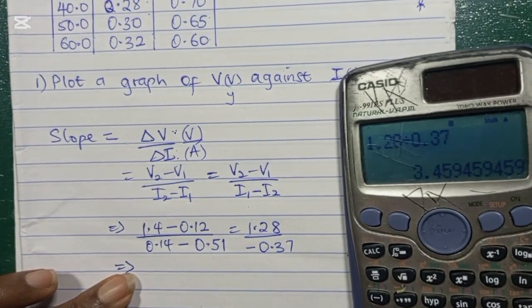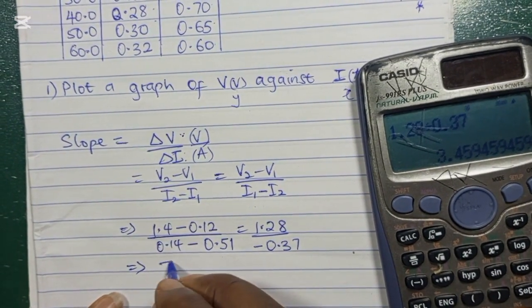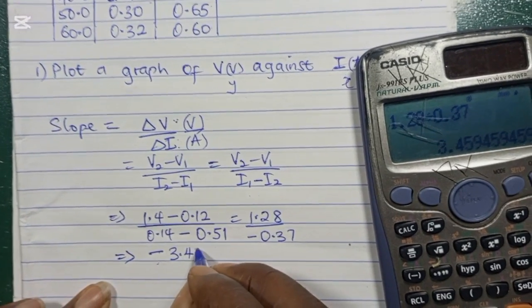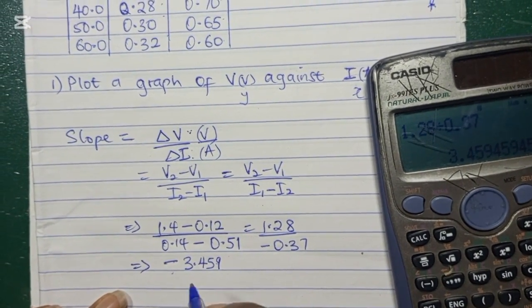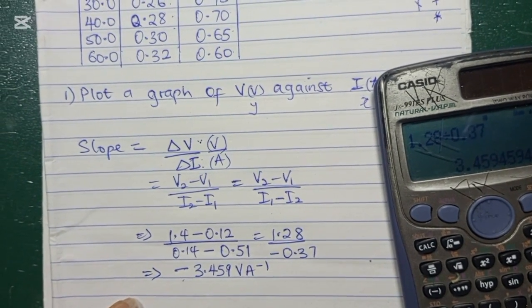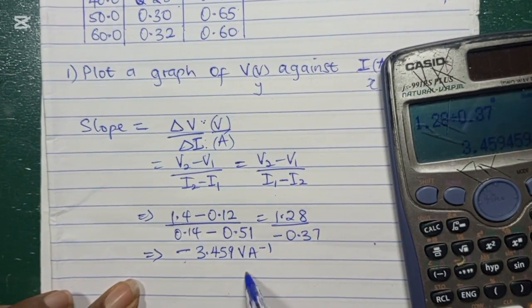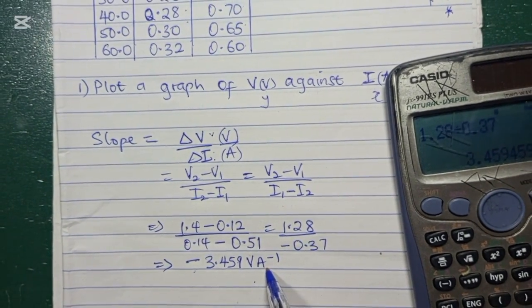So I have 3.459. So this is minus 3.459. This is what I have. Okay, and the unit is volt per ampere. You know why it is volt per ampere? Because this ampere is in the denominator. As it's coming, I'm going to carry a negative sign.